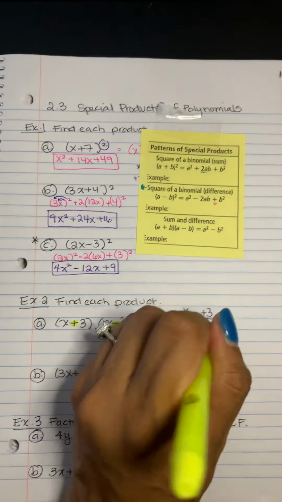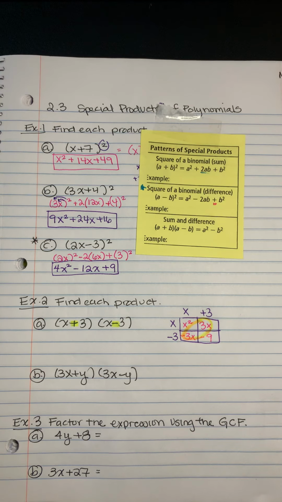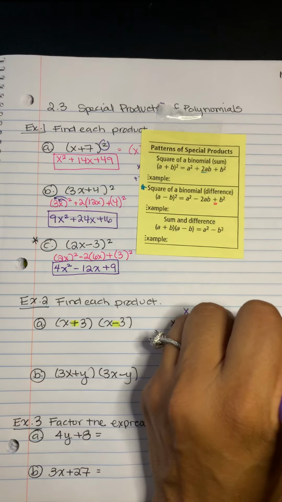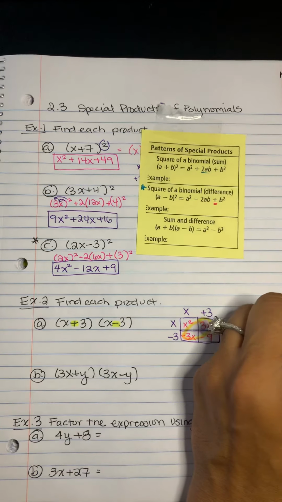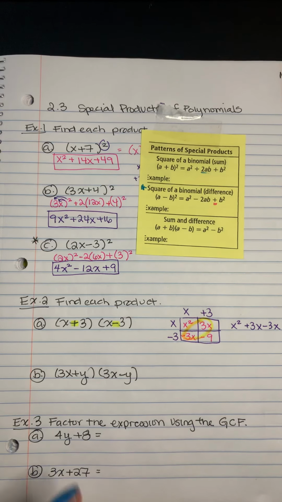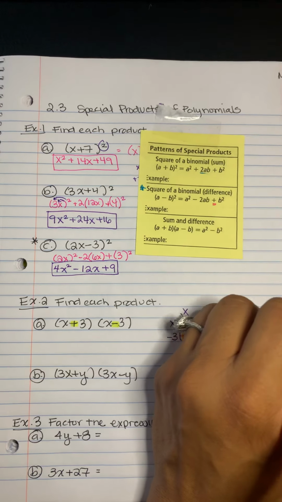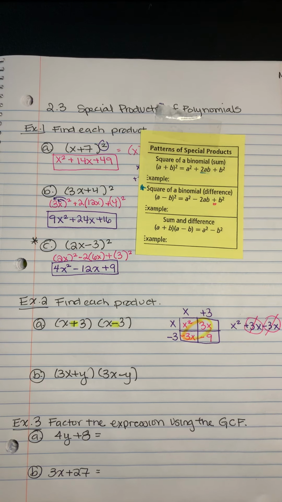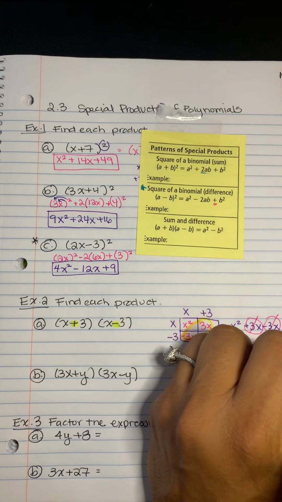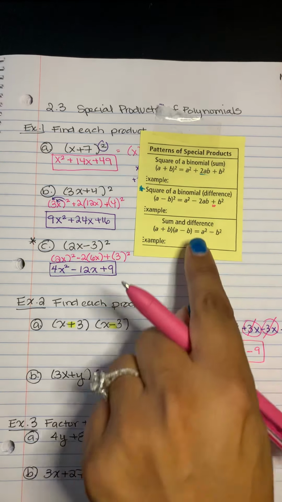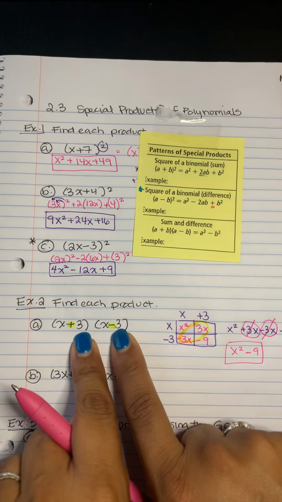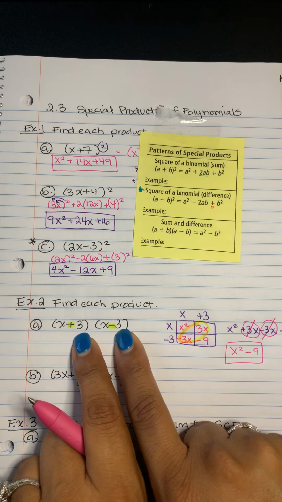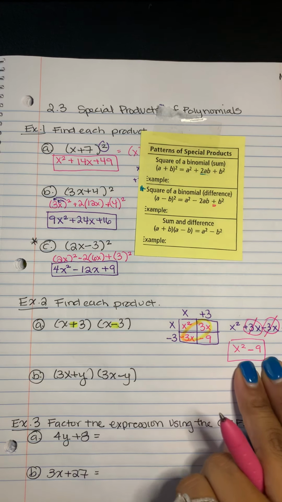Okay, so what do you notice, students? What do you notice right here? You notice if you have a positive 3x and a negative 3x, these terms are going to cancel out. So that's what they're talking about. The middle term gets canceled out, always. Final answer is x squared minus 9. You're going to square the first term, which is x squared, and you're going to square the last term, and you're going to keep the negative, it's minus 9.